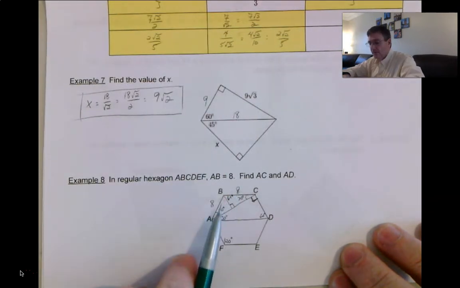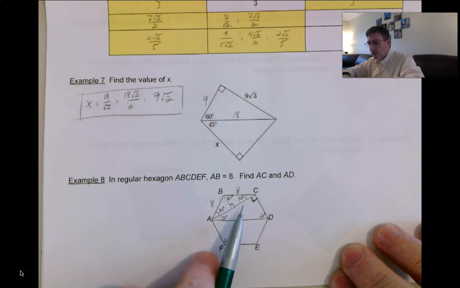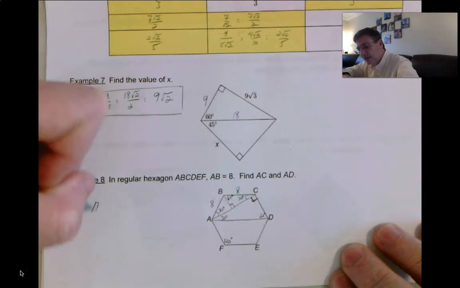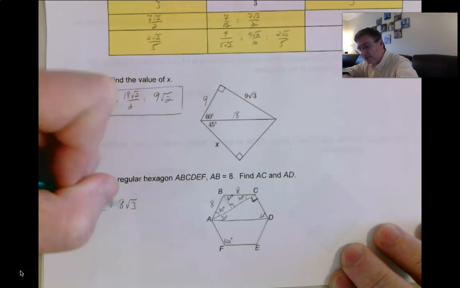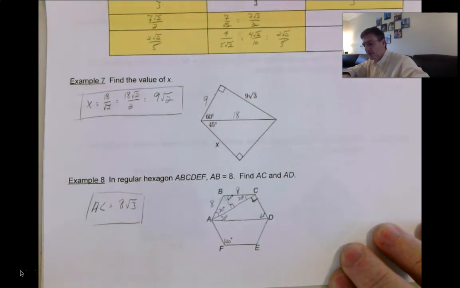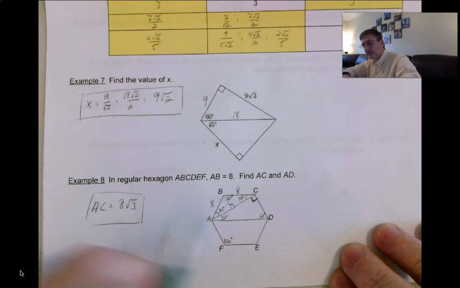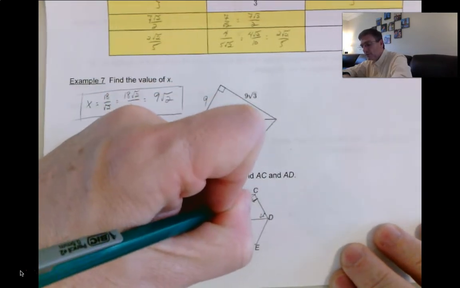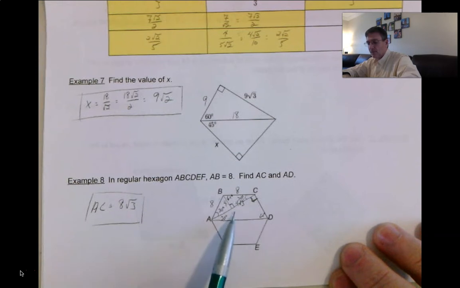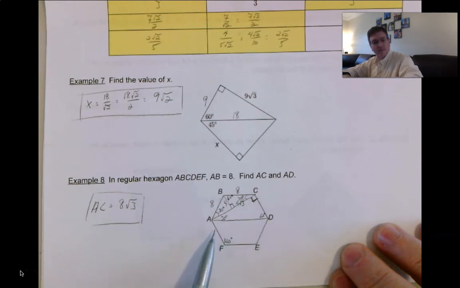This is 8. This is 4. 4 square root 3. AC is 8 square root 3. I'll go through that one more time. 8, 4, 4 square root 3, 8 square root 3 for the whole thing.